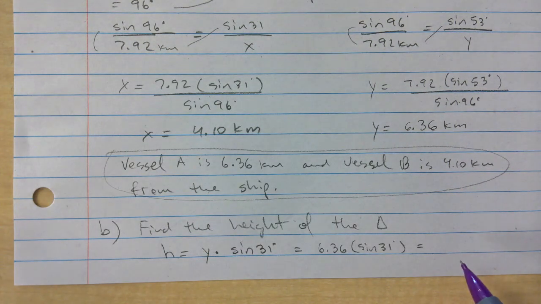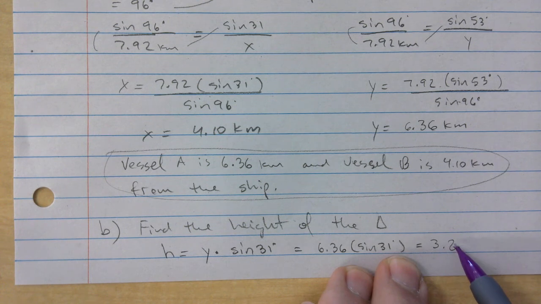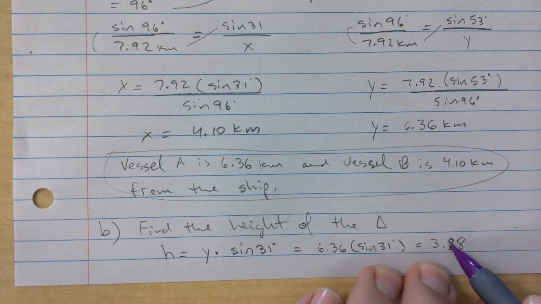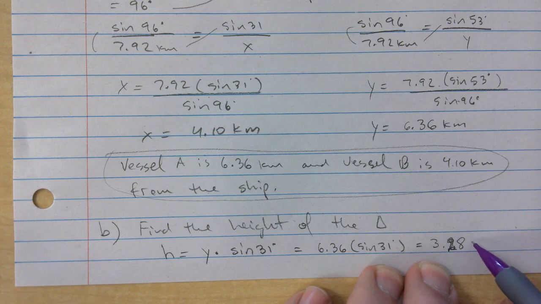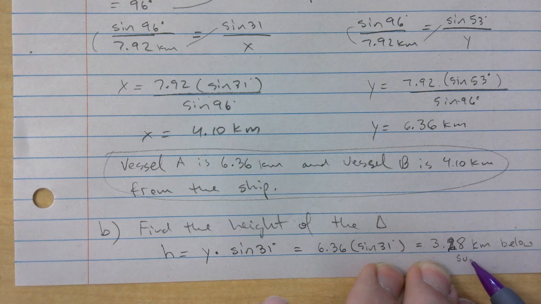Yeah, thank you. 328 if you round it. The other one gives you 327, and that's fine if that happens. I will always make a note of that. Kilometers below surface.